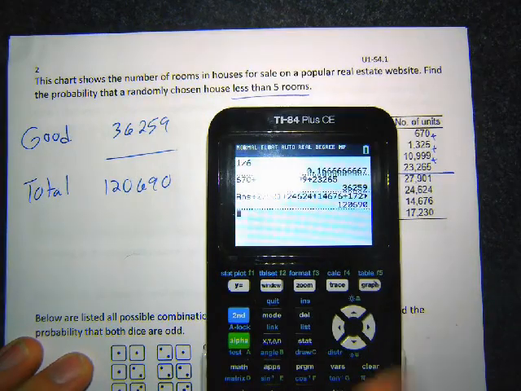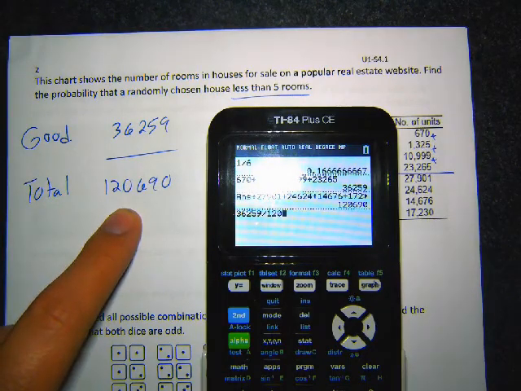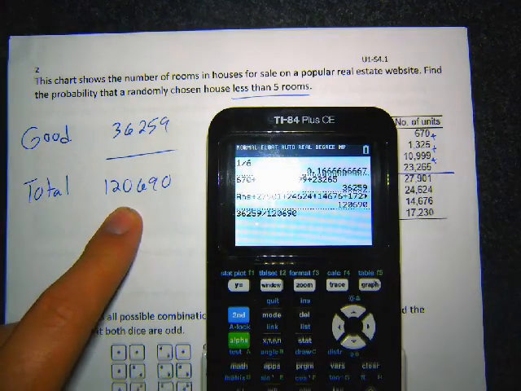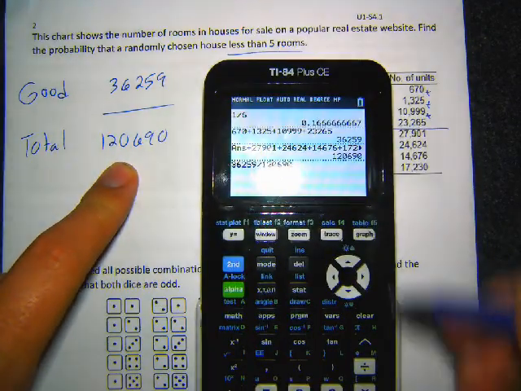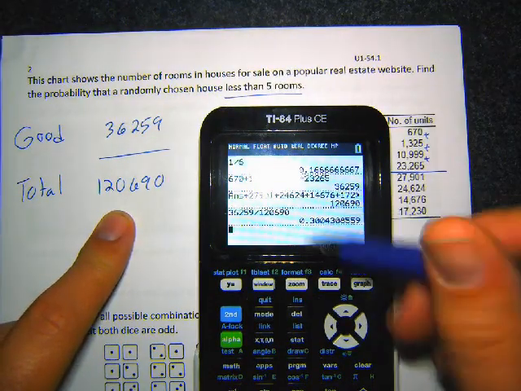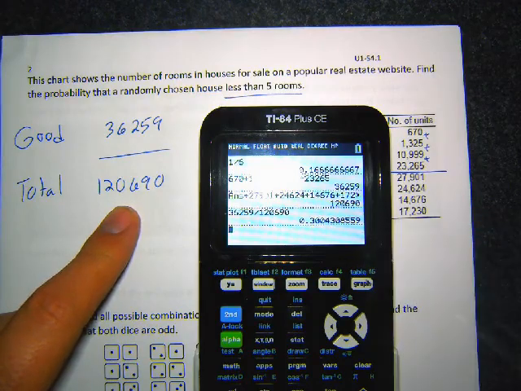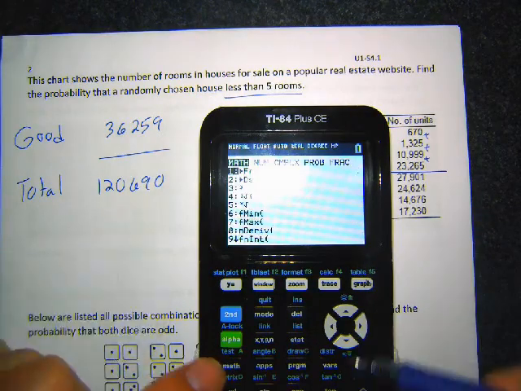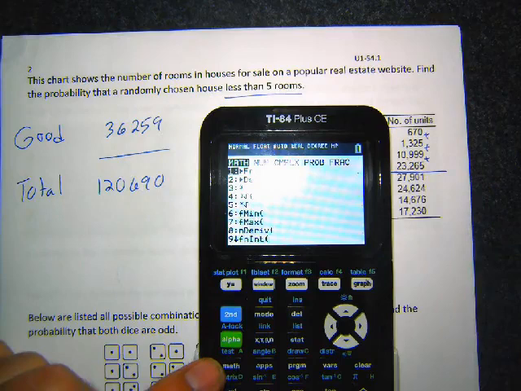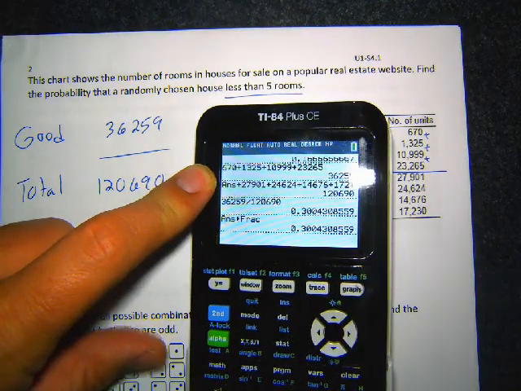Now, something like this is probably a little bit harder to simplify. You can make your calculator sometimes simplify fractions like this. So if you type it in as a fraction by doing 36,259 divided by 120,690, so I just use the division button to get that fraction there. And then you can get it into a decimal. So if you want the decimal, if that's what my StatLab wants, or you have multiple choice and you can find the decimal, that's fine. But if you want to turn it into a fraction, the math button will let you do that because the first option is fraction. You just hit enter twice and turn it into a fraction.